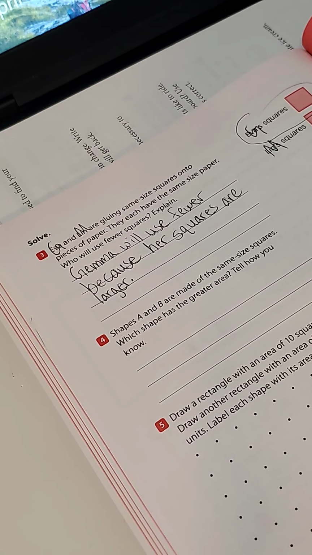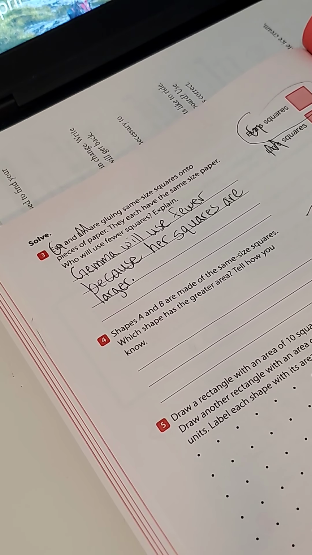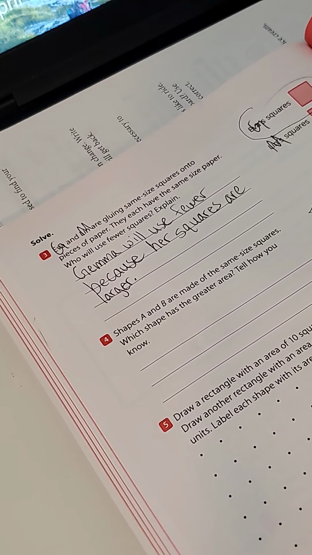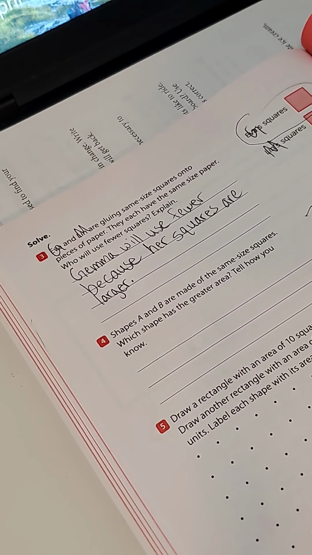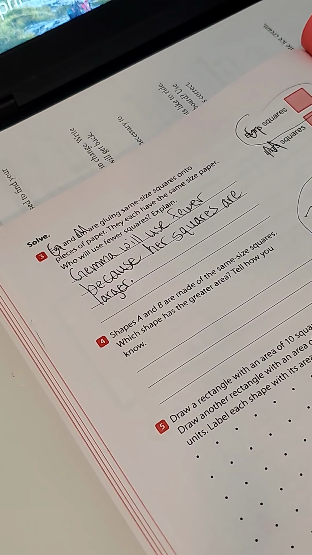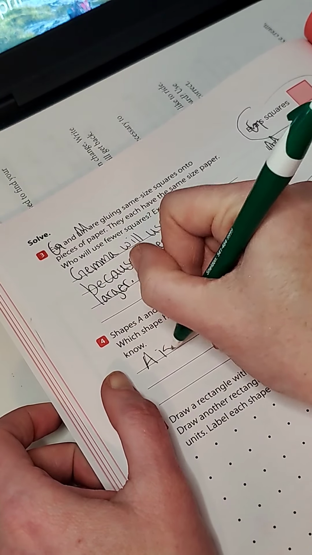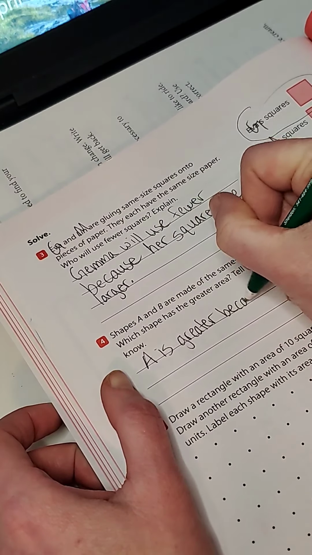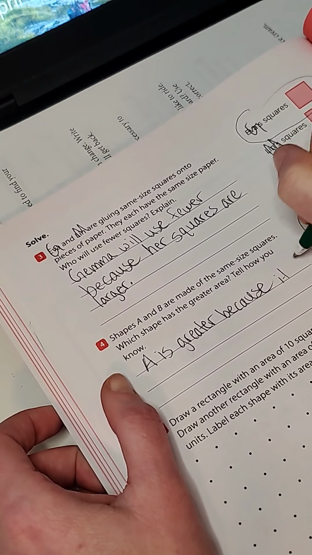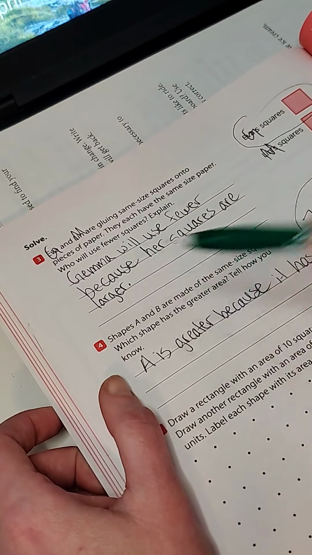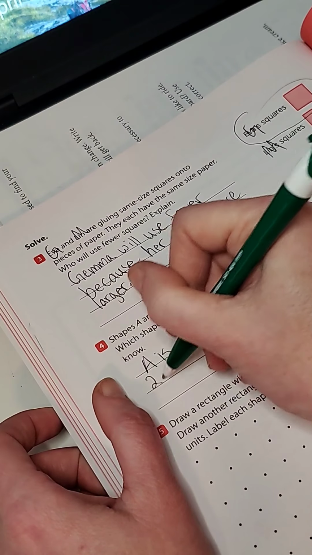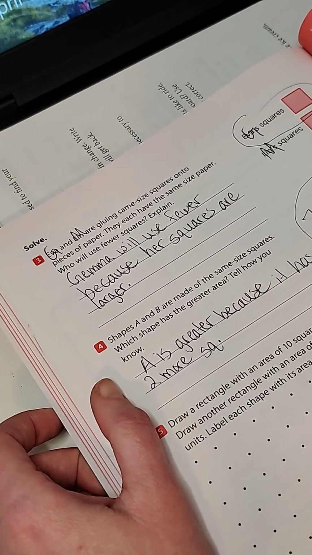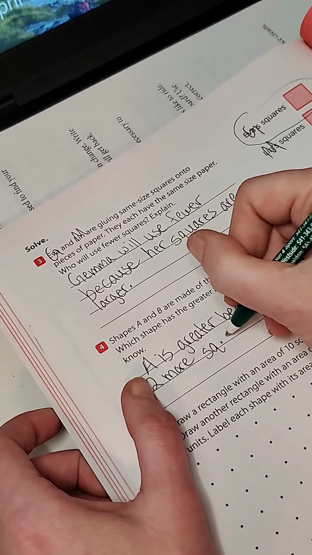1, 2, 3, 4, 5, 6, 7. I always like to write things off the side there. 1, 2, 3, 4, 5. All right. Which one's greater? Obviously, A. It has more. A is greater because it has, let's be really technical, 2 more squares, and it didn't tell us what these were, so we say square units.